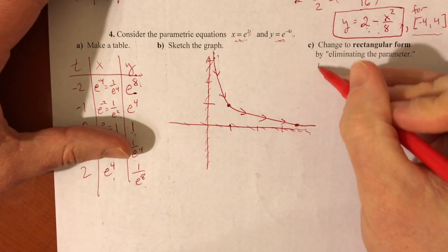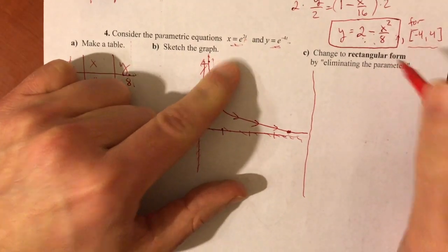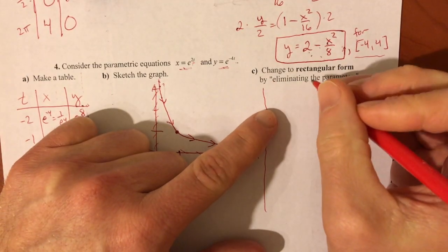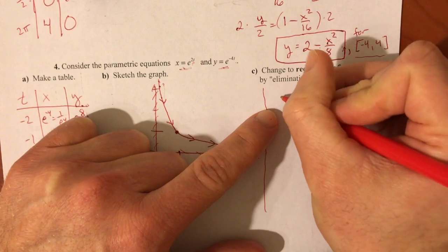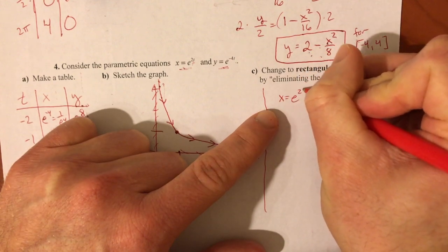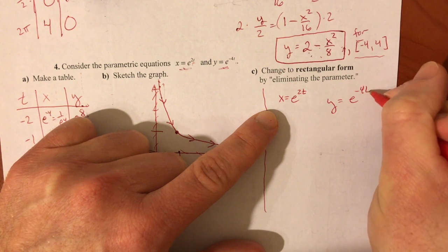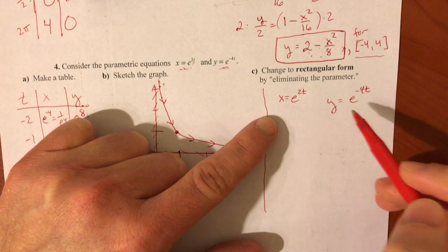Like I've said before, I'll maybe show you the slightly longer way first, because that's what math teachers like to do, and then I'll show you one that's maybe a little quicker. It's good to know both in case one isn't working out for you. If you have x equals e to the 2t and y equals e to the negative 4t, I'm going to isolate t in one of these.